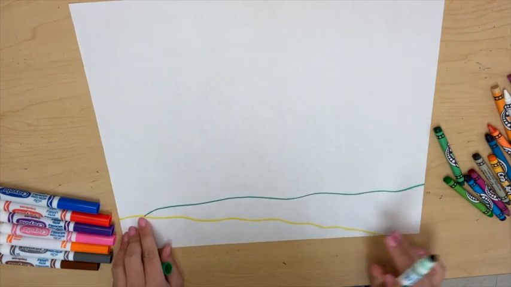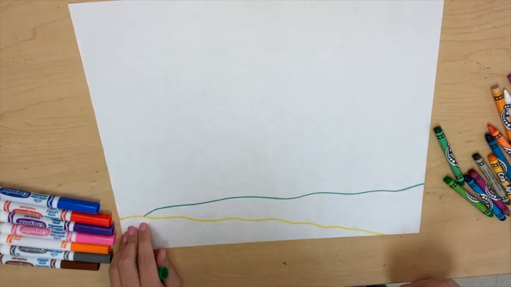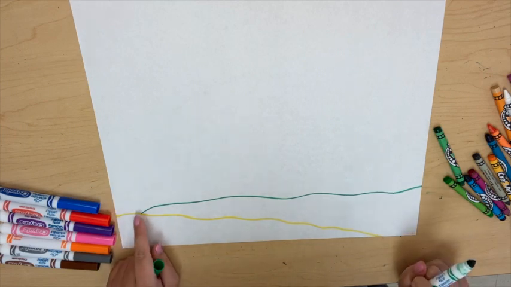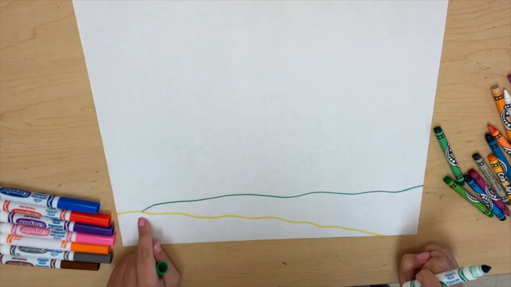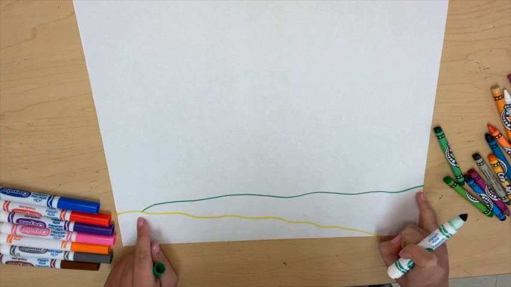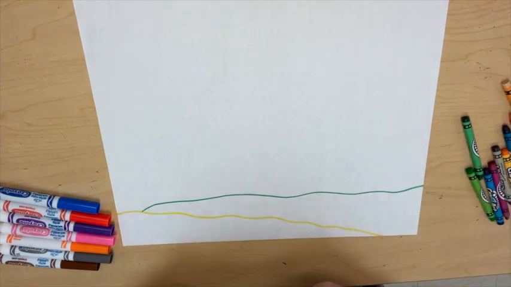An ending, we'll call a start and end point on this project, is anywhere where it's either touching the edge of the paper or touching a previous line. So see how it's touching the yellow and it's touching the edge? That's exactly what we want it to do.